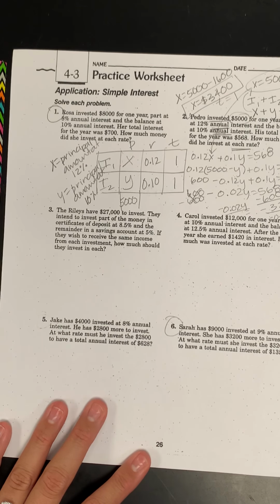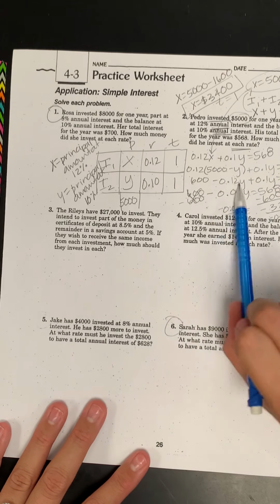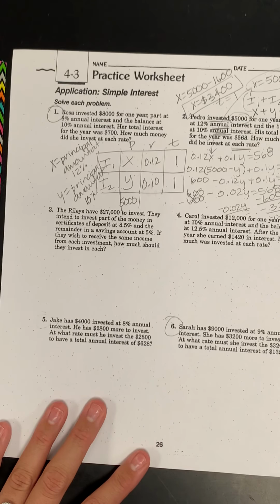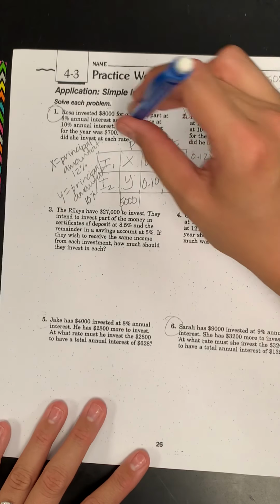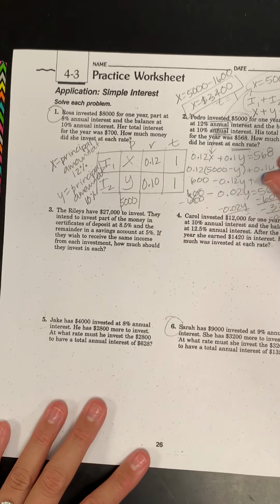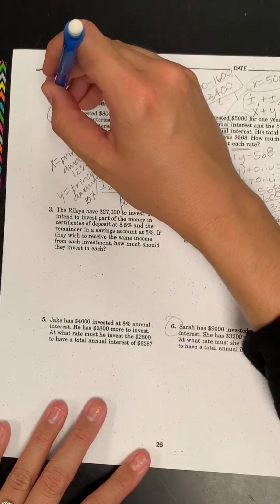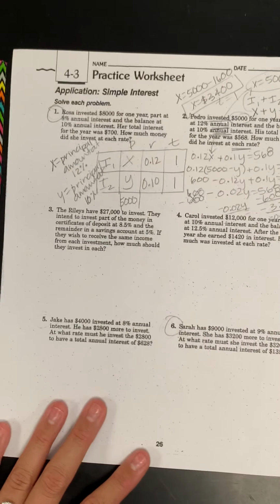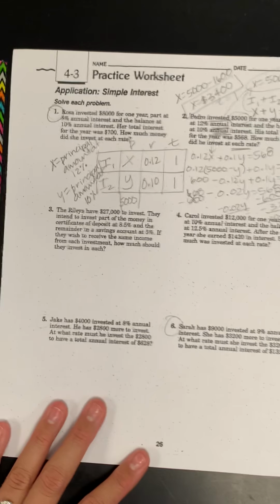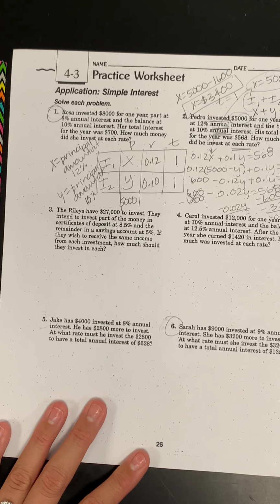So now, let's see. Number 1 is very similar to that, and so is number 4. So I'm not going to do number 4, because that problem is very similar to 2. Number 1 and number 6 is what you have for homework. So if you wanted another practice problem, you could do number 4.